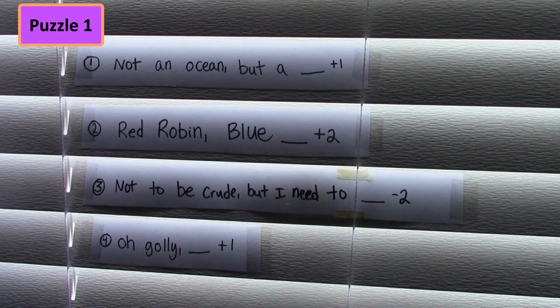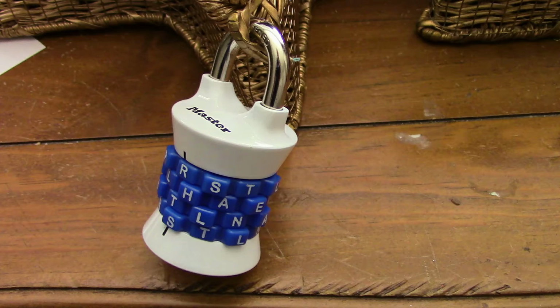So here is our answer. Did you figure it out? Not an ocean, but a sea. +1 is A, B, C, D. Red robin, blue jay. So those are both North American birds. +2 would be L. Not to be crude, but I need to pee. -2 is the letter N, and oh golly, G is a saying. And then +1 is H. So we have got 4 letters here, and let's go ahead and open that up.